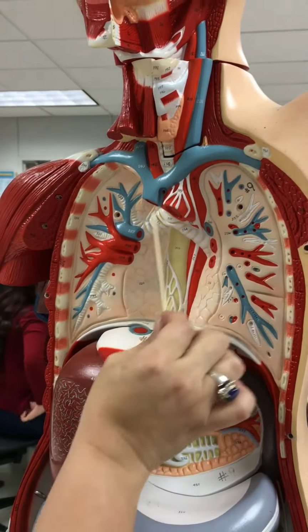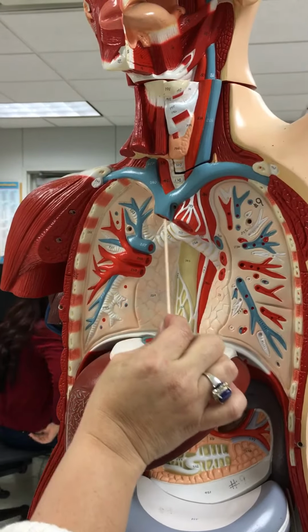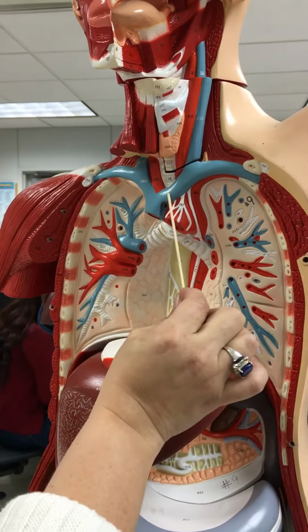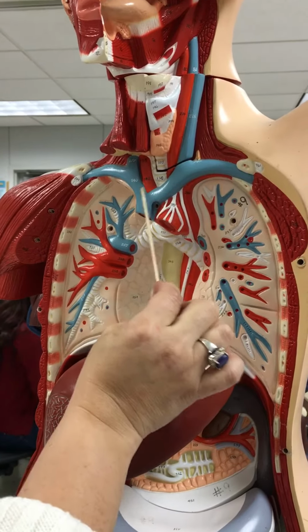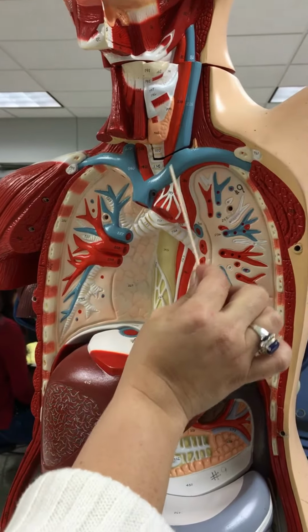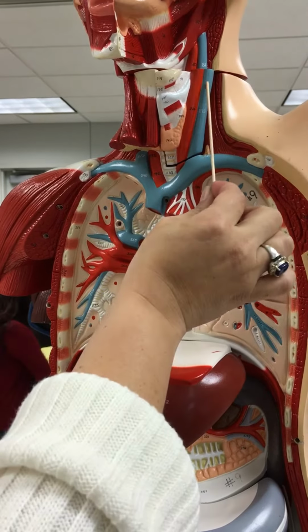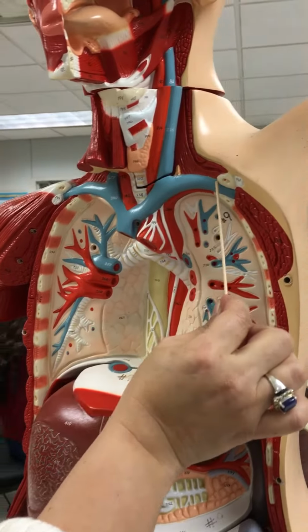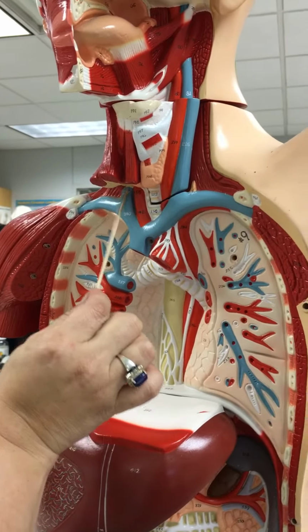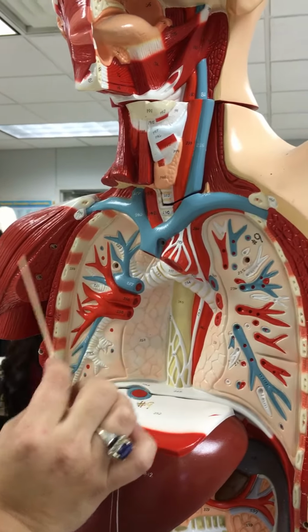In terms of the veins, here is the superior vena cava, and then you have your brachiocephalic branches. So this segment here is a longer segment than that one, but they're both brachiocephalic. Here is your internal jugular, and then your subclavian. Over here, you have the internal jugular, and then the subclavian.